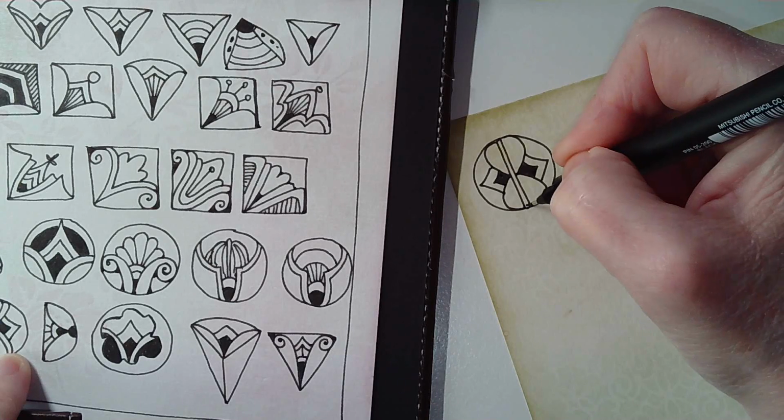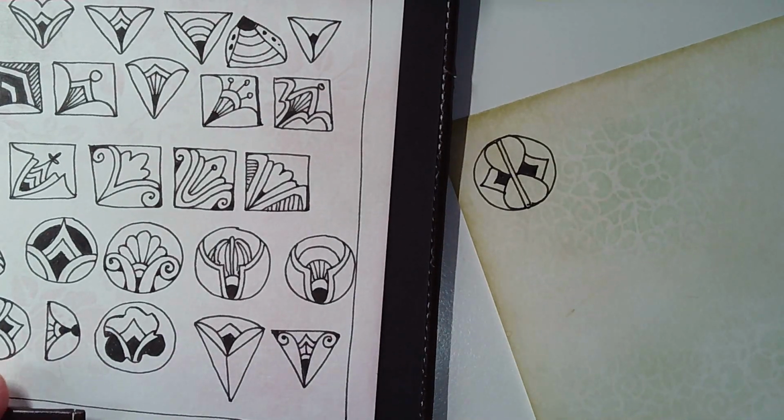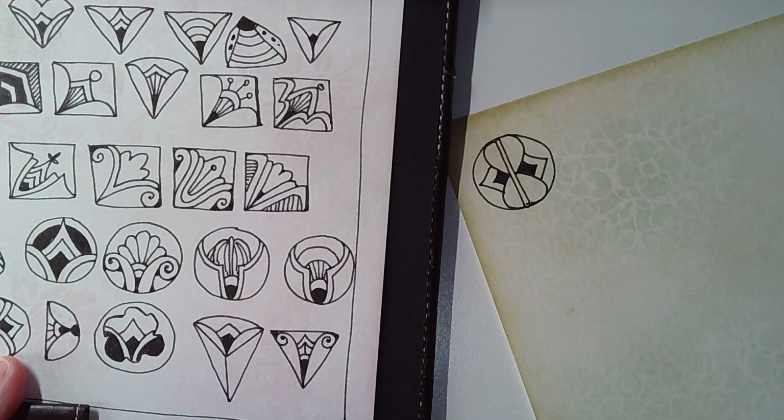Got an hourglass shape here, haven't I, going on? I should be able to work that out in my mind, but it's so much easier to draw it.